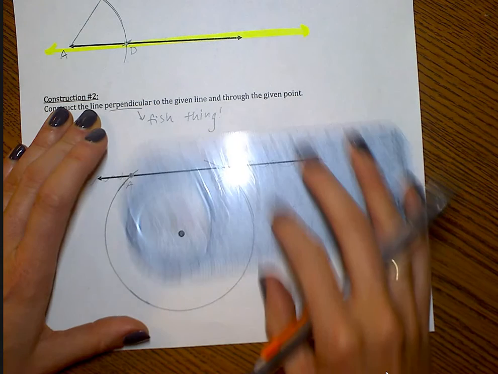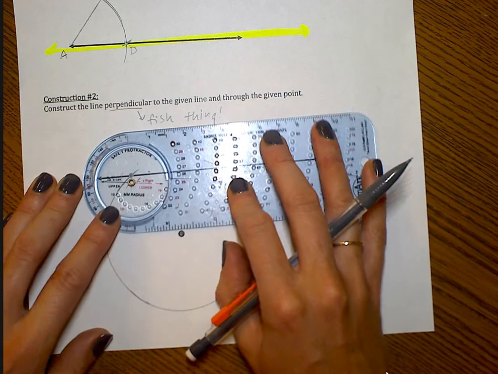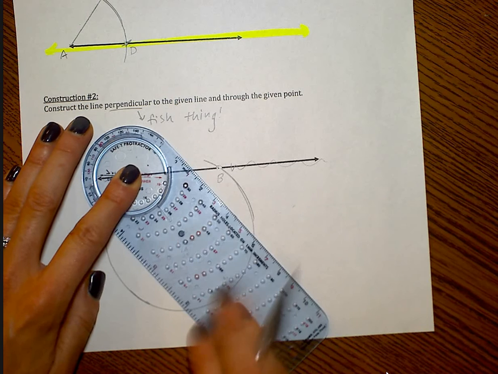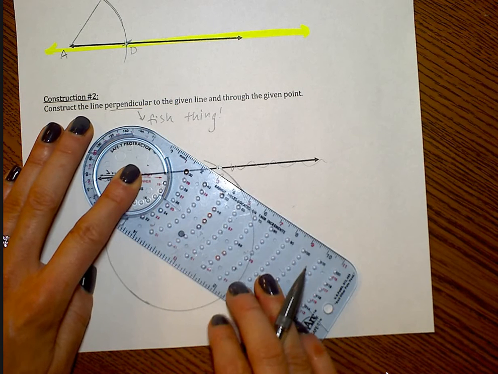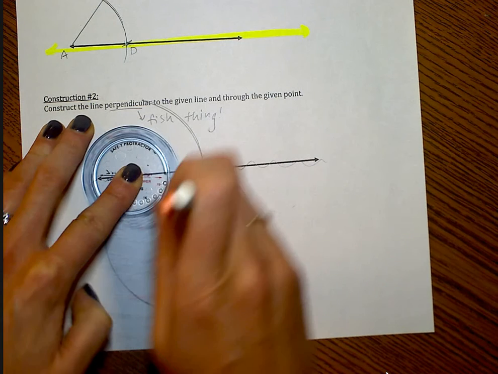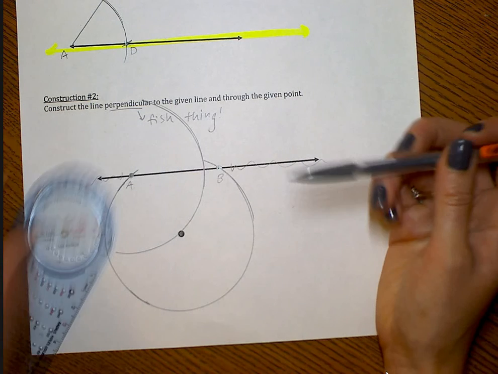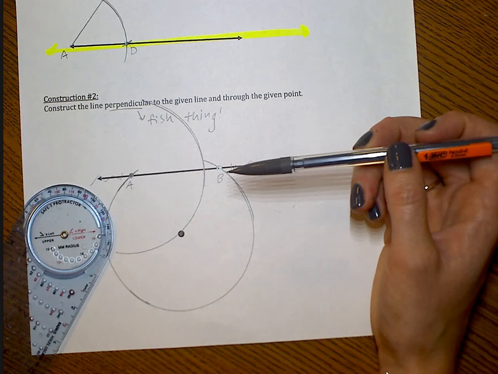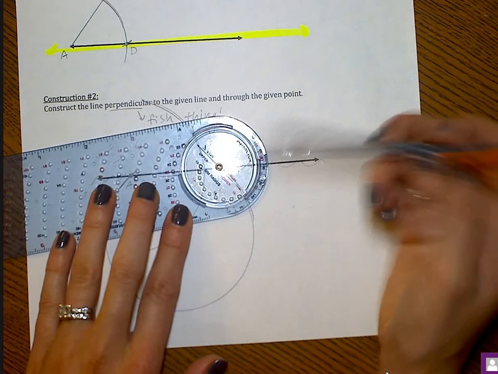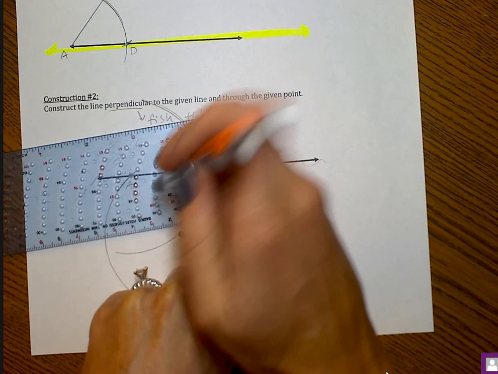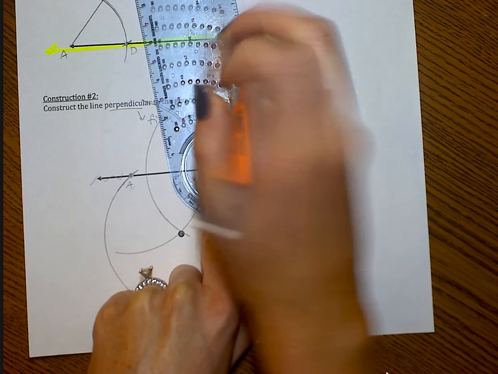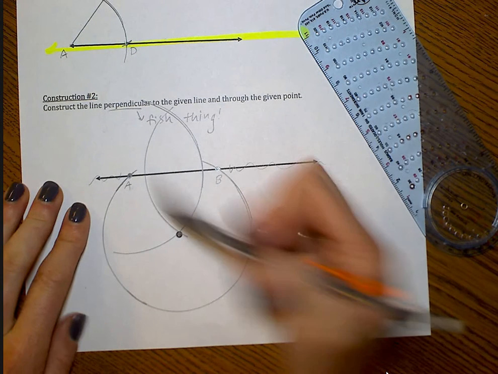To do the fish thing, I'm going to put the brass circle on A, and I'm going to pick a point that goes over halfway. So I'm going to use 40 again because that is definitely going to go over halfway. And I make like a big arc. I'm going to bring my brass circle to B, and I'm going to do the exact same arc at 40. And make it big enough so that way you get that fish looking thing here.